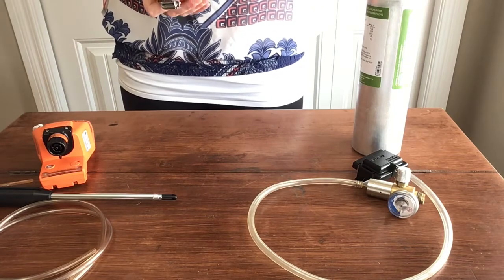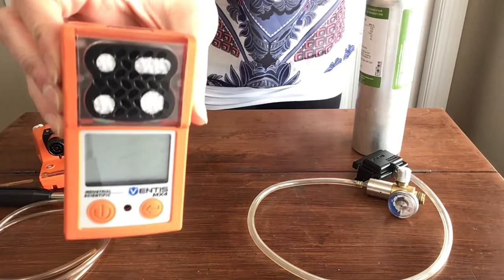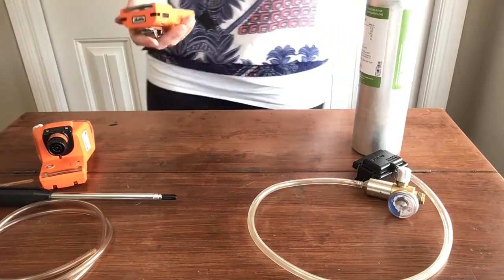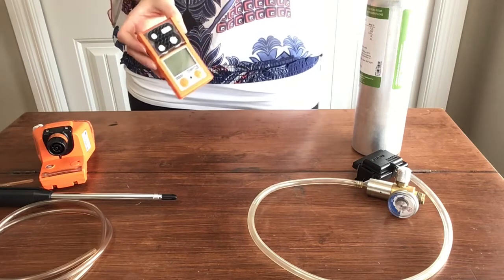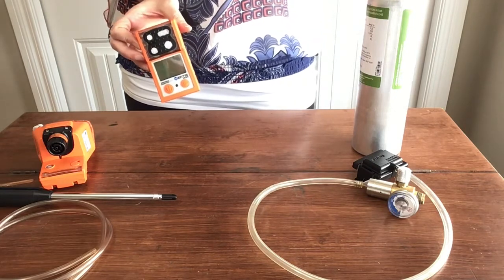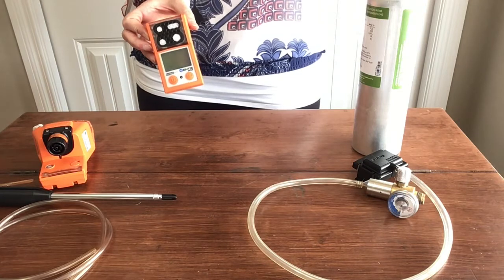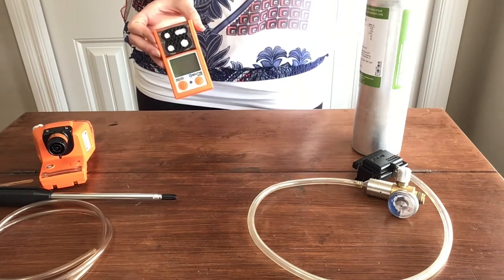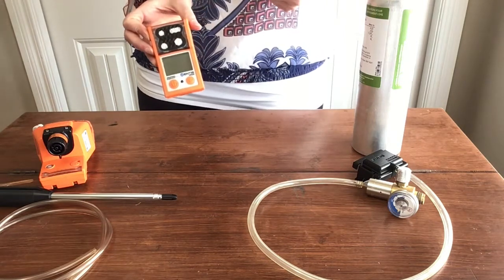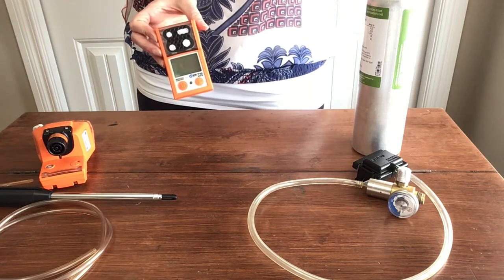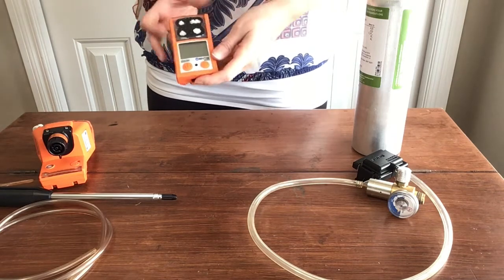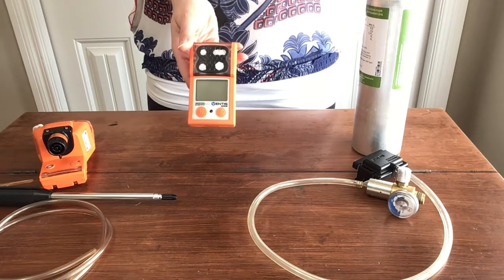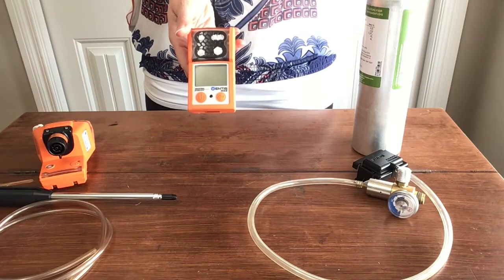Okay, today we are going to look at the Ventis Mx4. This is a gas monitor. It's called a multi-gas monitor because it can monitor for a few different gases at the one time. You can get the Mx4 or the Mx6 through Ventis, and all that means is that you're either monitoring 4 gases or 6 gases. You can see here where the sensors are, that we have 4 different sensors in this one. This unit that we have monitors for oxygen, carbon monoxide, hydrogen sulfide, and LEL.